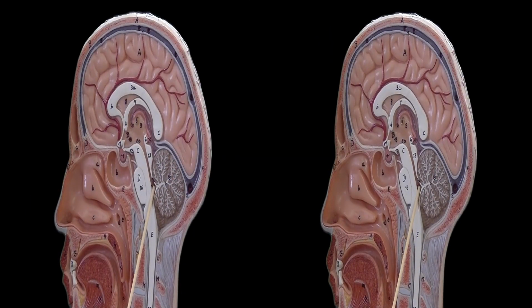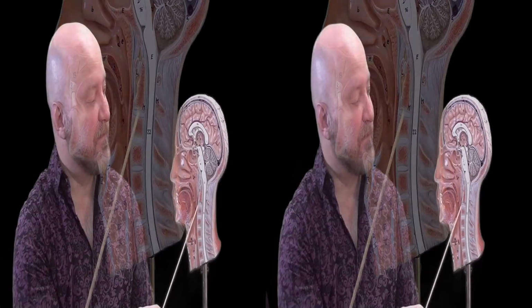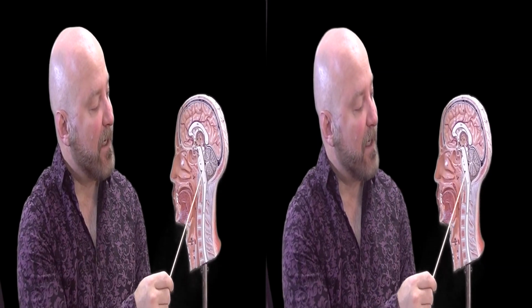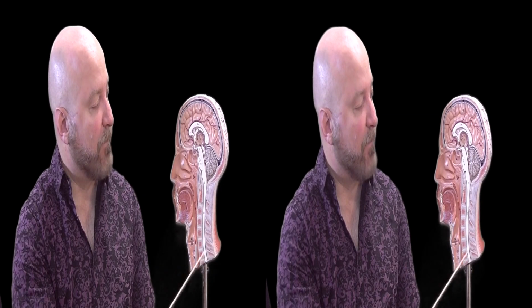This large space is the fourth ventricle. And then finally, cerebral spinal fluid would circulate down the middle of the spinal cord in a passageway called the central canal, which is not really visible in the model, but you'd have to imagine that in the middle of the spinal cord is a very small passageway called the central canal.